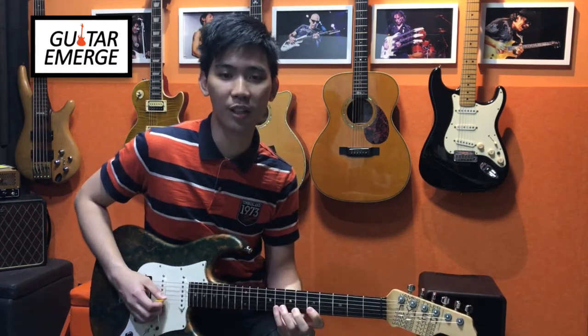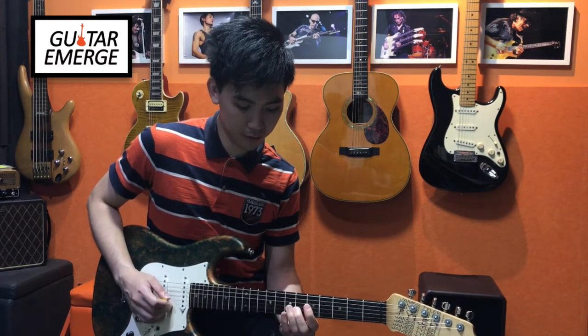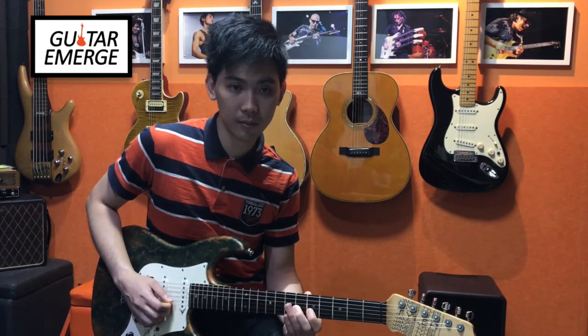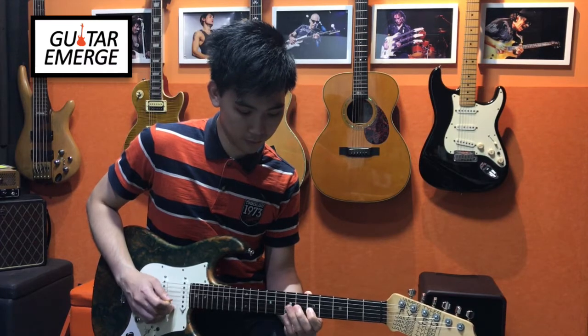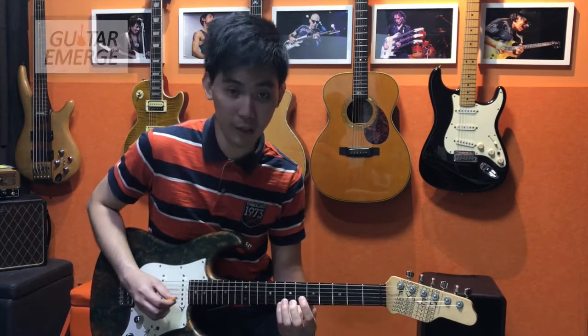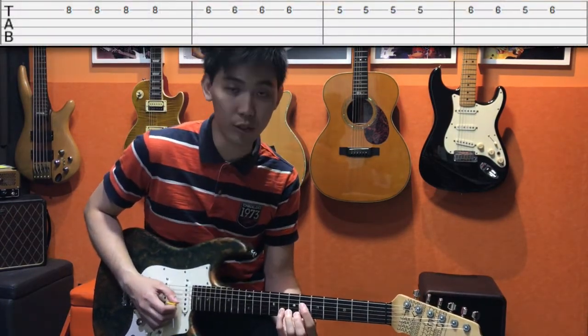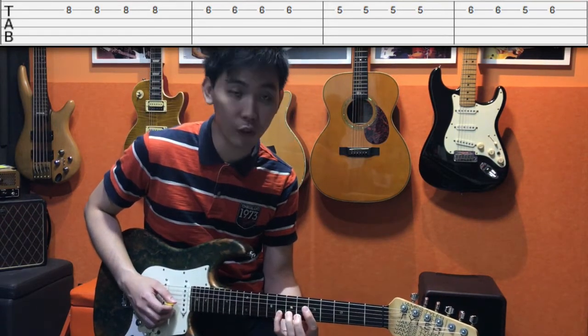Okay, once more, this time slightly slower. What I did was, I went to the second string, 8th fret. So I started off with this note, 8th fret, second string. I hit it 4 times.